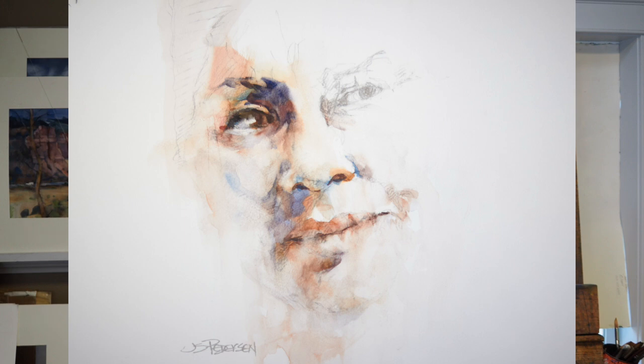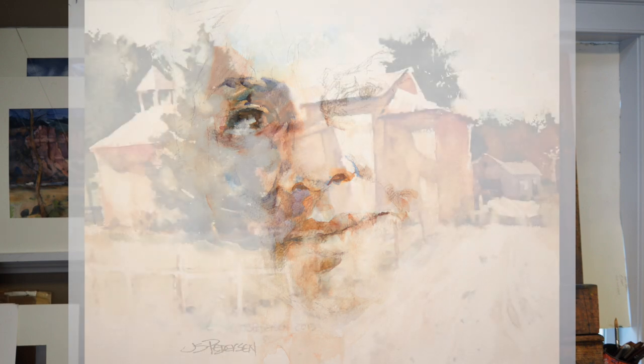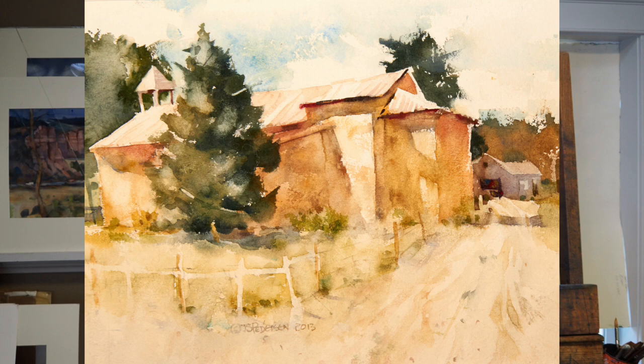I paint wet into wet, so I often lose my stark whites. But you can see that there's a dominance of light and light middle values. There are some darks and some middle darks, but not very much.